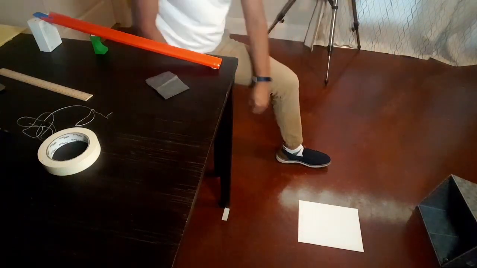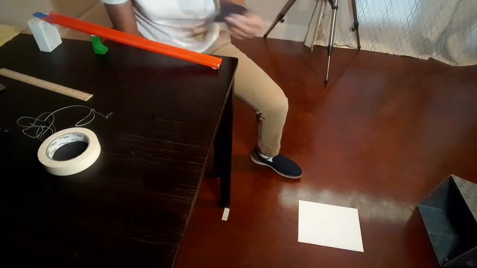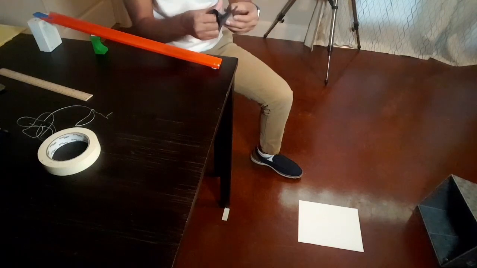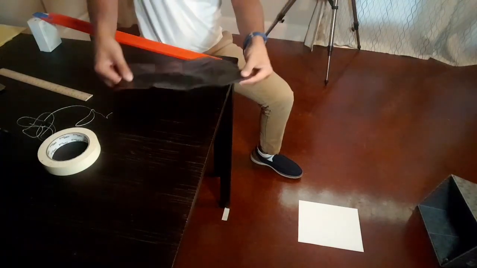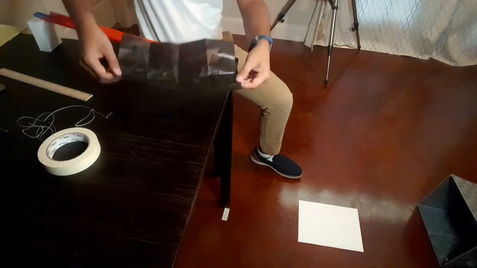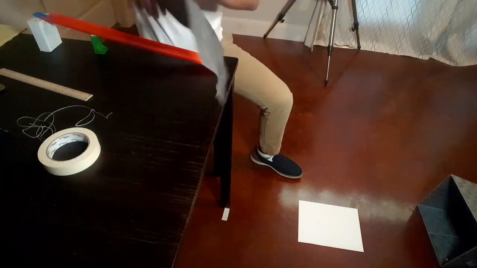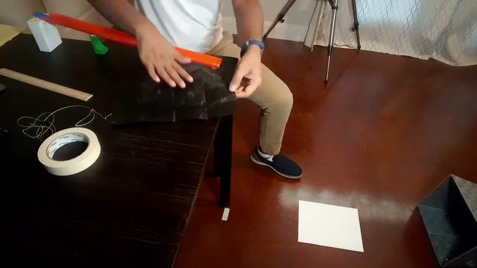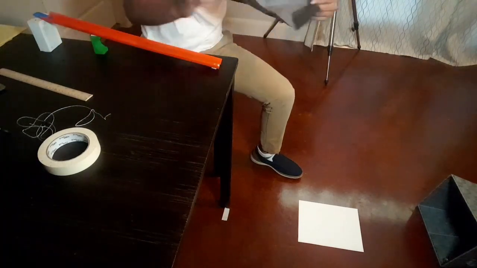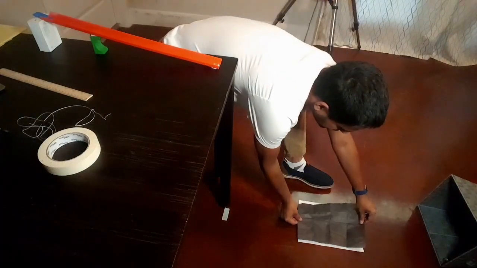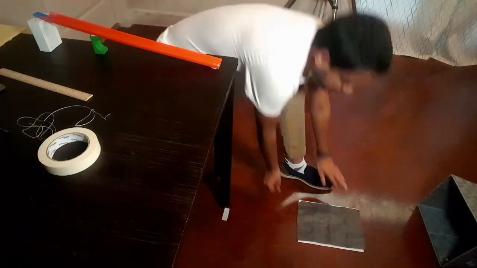And on that piece of paper, I want a carbon paper. So this is the side where it is darker compared to the other. So this darker side is where the carbon coating is. And I want that to be sitting on that piece of paper like that.